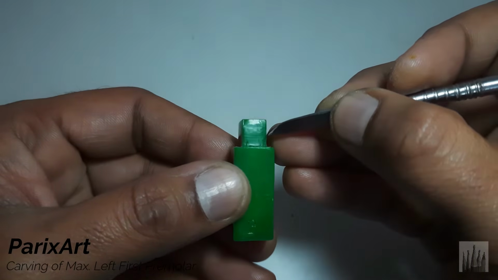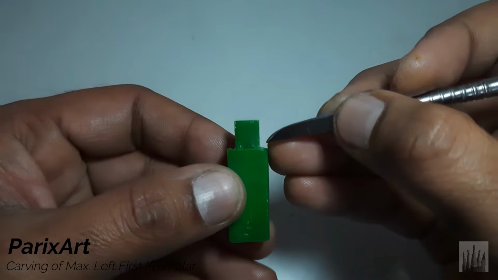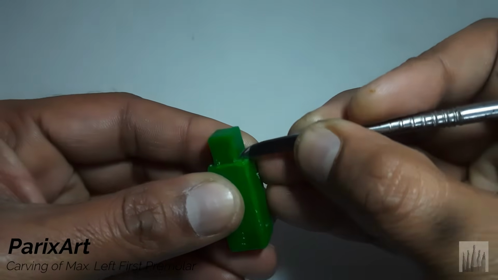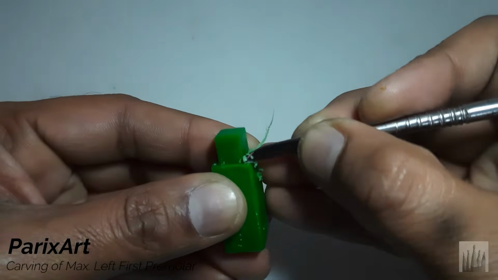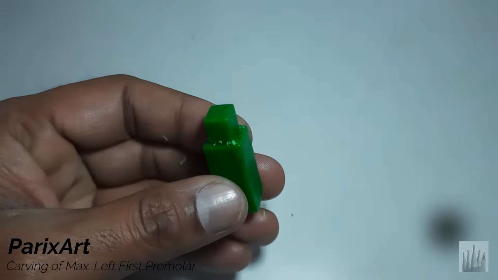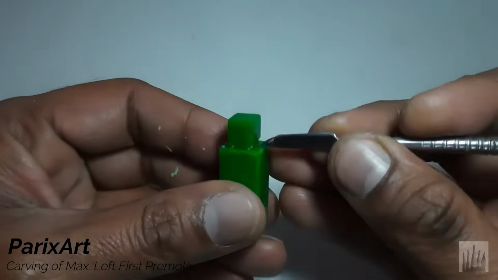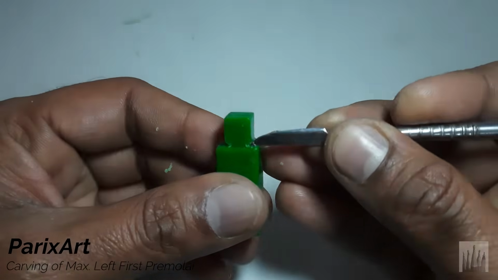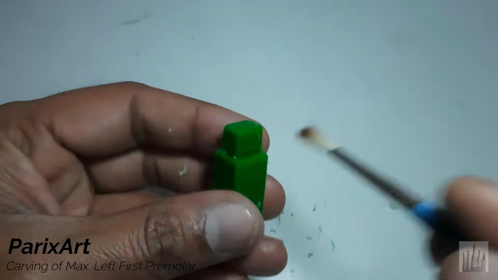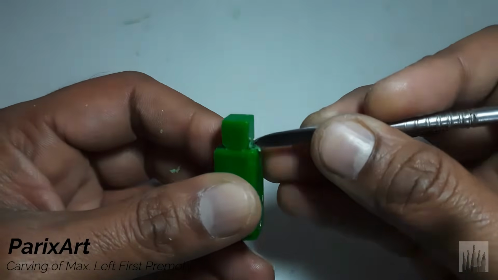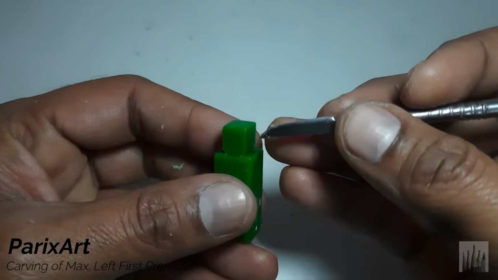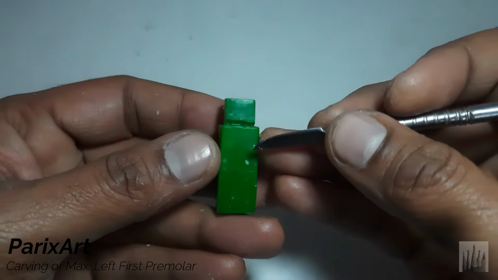Now first we'll make the notches at these markings as we have done earlier in the carvings, extending them labio-lingually. Okay, so now we are done with the notches.